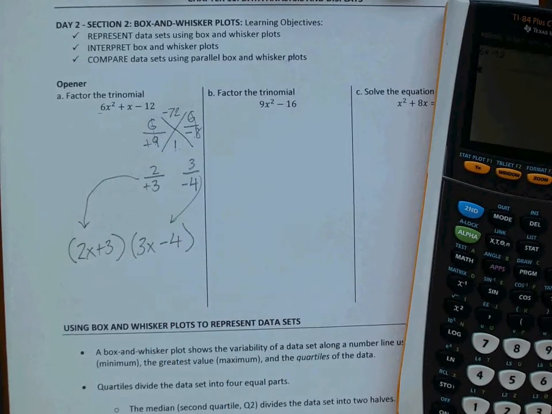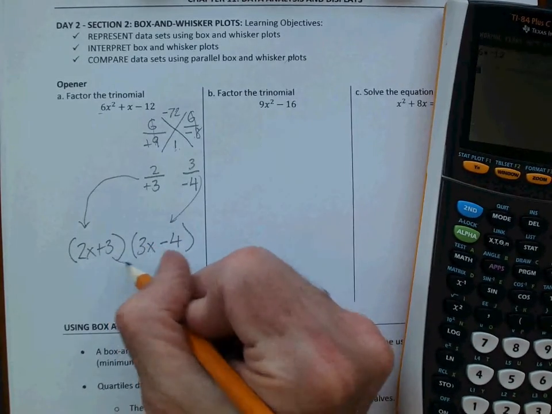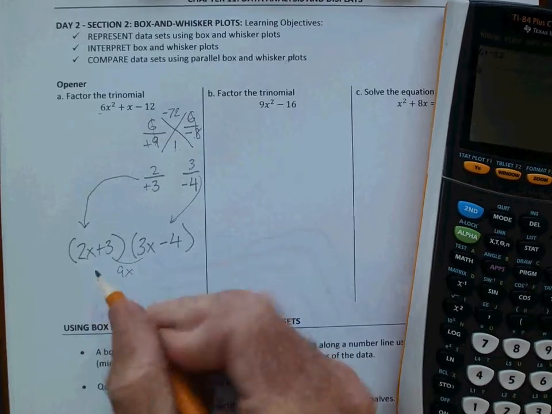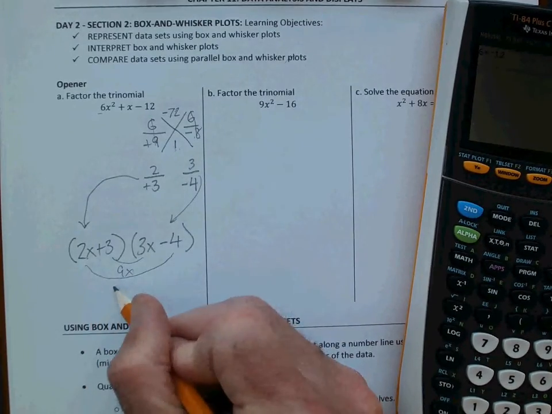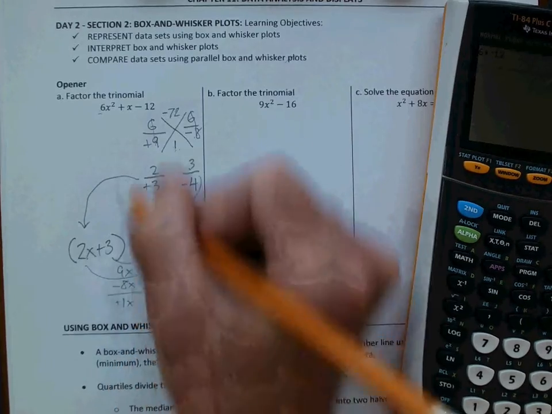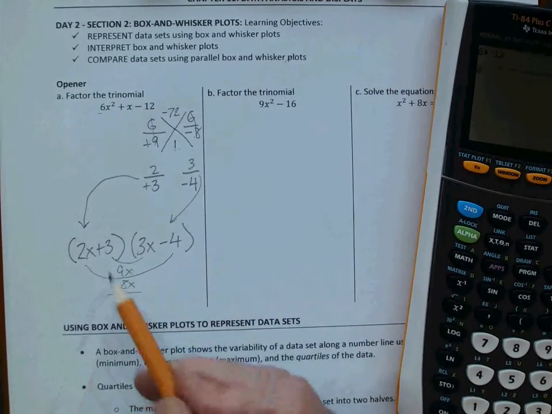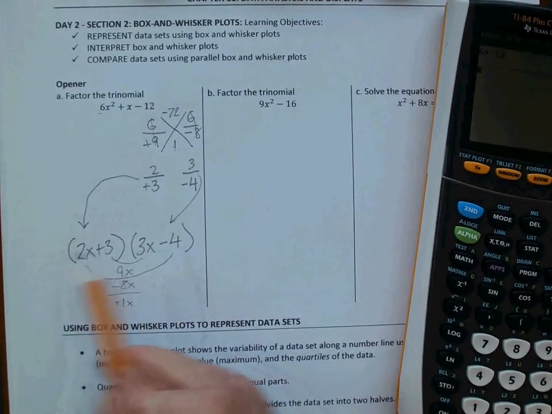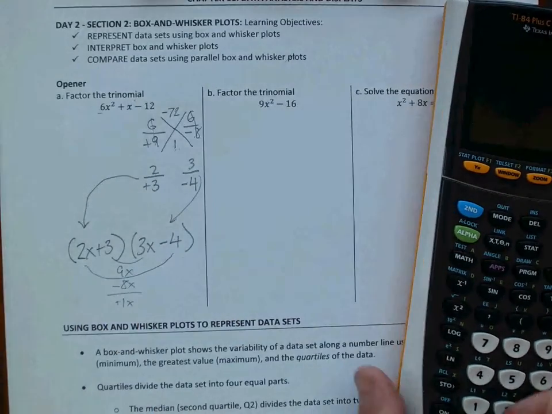Now if we want to do the quick check, we can always do 3 times 3x is 9x. 2x times negative 4 is negative 8x. And I get my positive 1x, which is what I wanted. And if you want to fully check, you could completely multiply this out and get that.